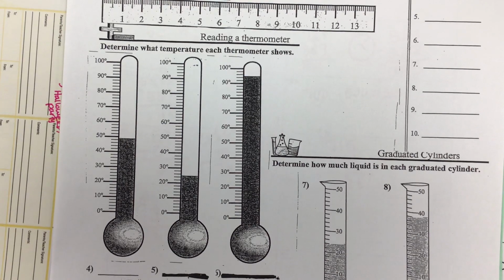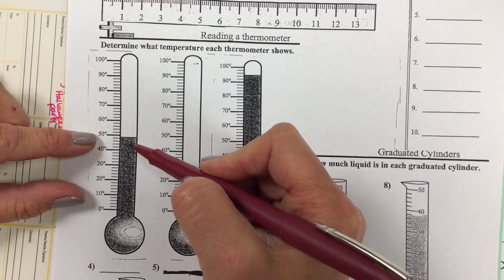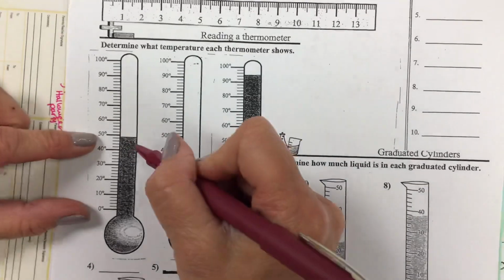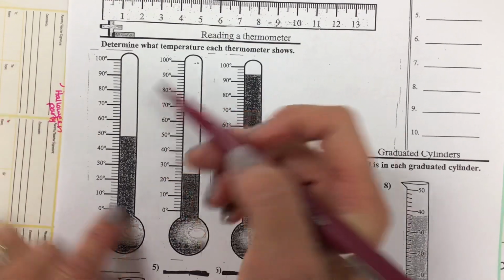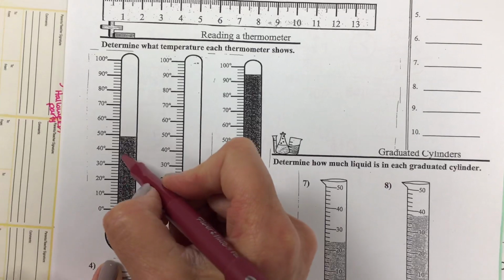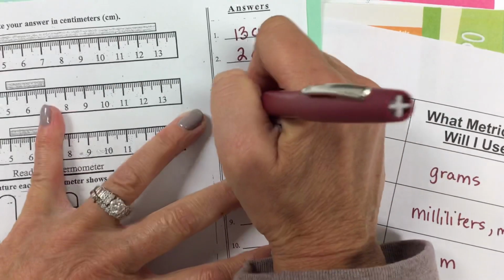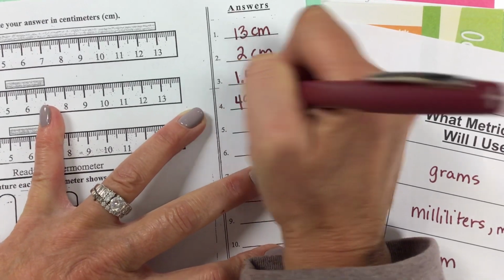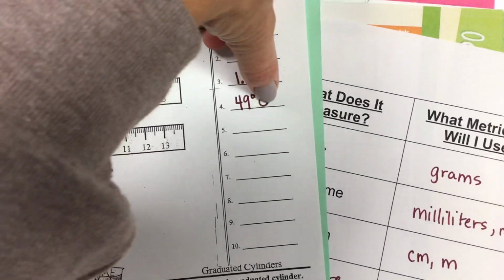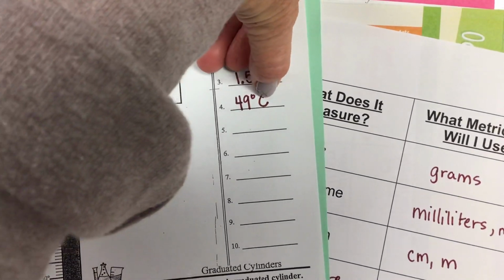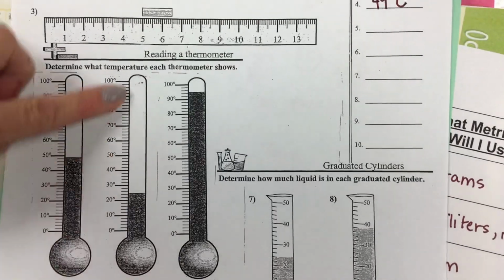Gracie? This one right here. No, okay, this one. Here's 40, and that's 50. 49. So I would have accepted 48, 49, or 50. And remember, you need to have degrees and Celsius on there. Okay? Okay, number 5.